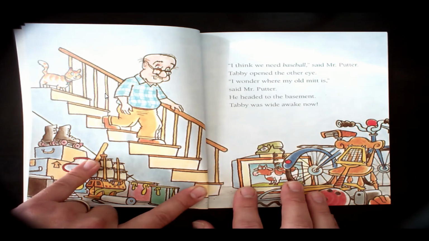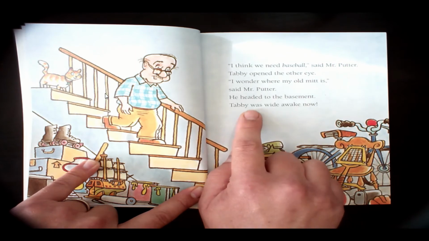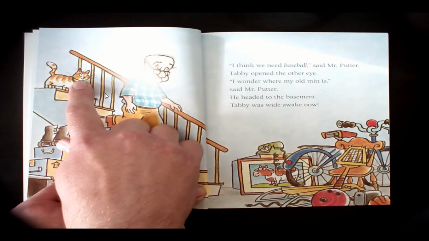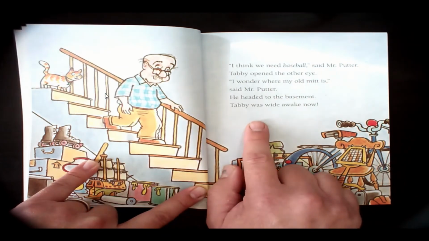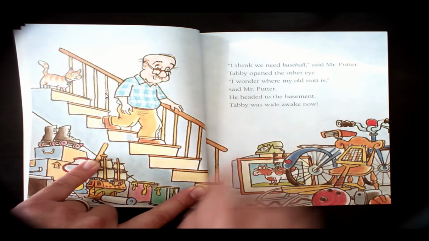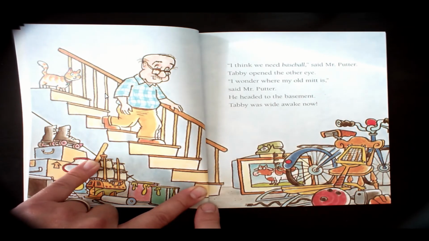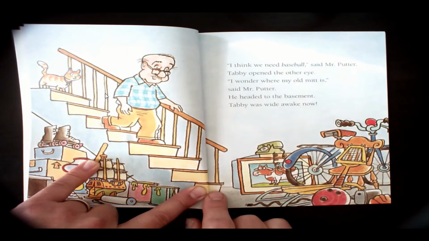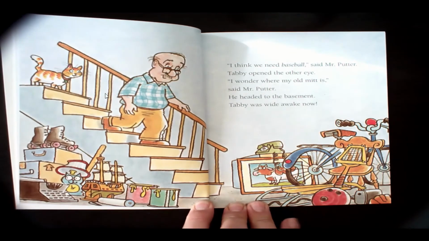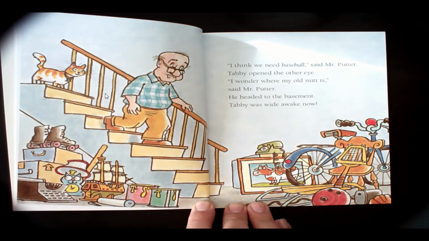All right, so what does this tell us? Well, why is he wide awake now? You can see it in the picture too, that he is wide awake. It looks like he is happy. What does this tell us? He's excited about something. What's he excited about? Going to the basement? Maybe he is excited about baseball. Maybe he is excited about doing something with his friend, Mr. Putter. Take a look at the pictures. What else does this tell you? What do you notice?